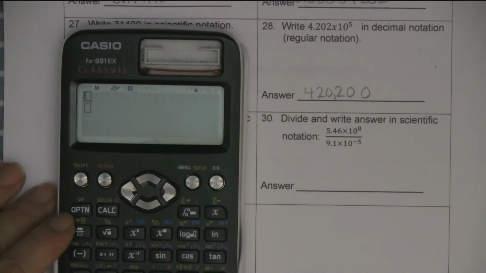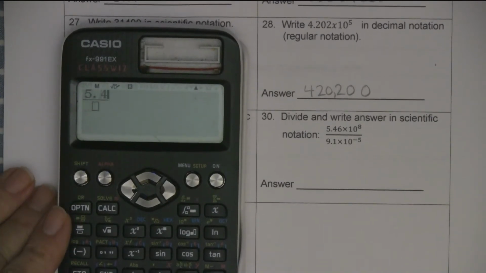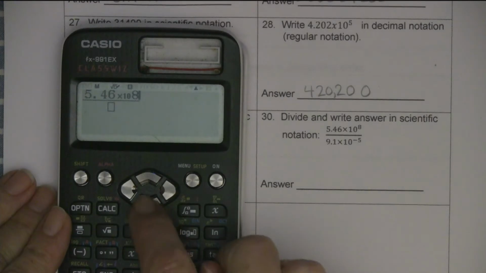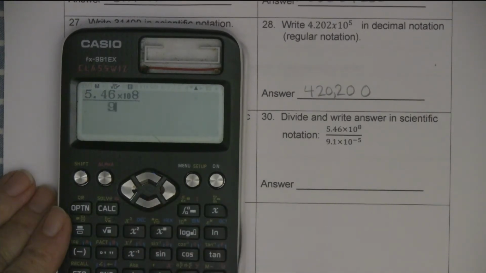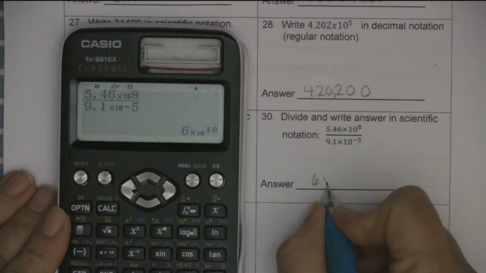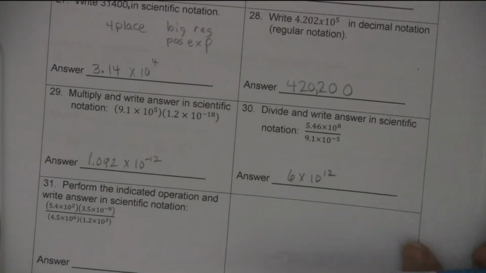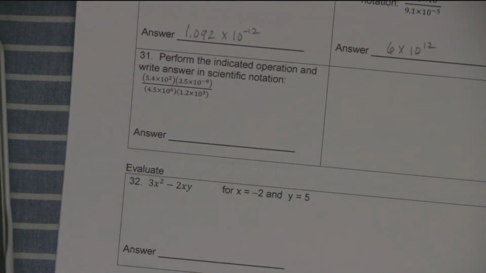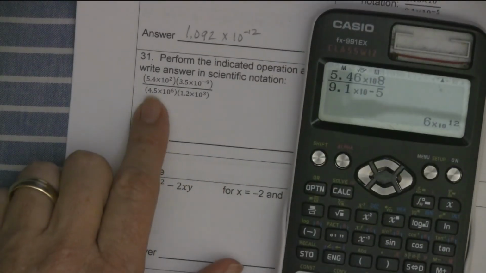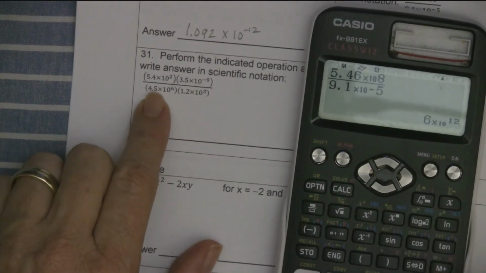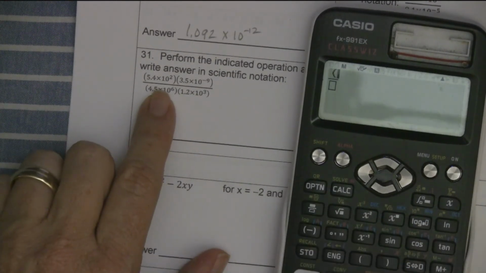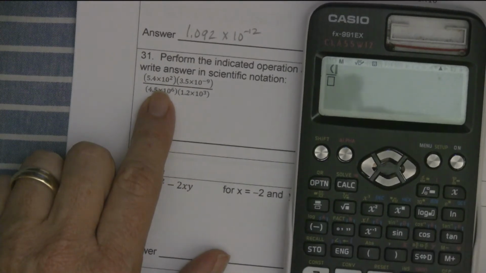So this is a fraction. 5.46 times 10 to the 8, and 9.1 times 10 to the -5. So this is 6 times 10 to the 12th. Then this one, scientific notation. So fraction, parentheses, so I'm just typing it in, right?